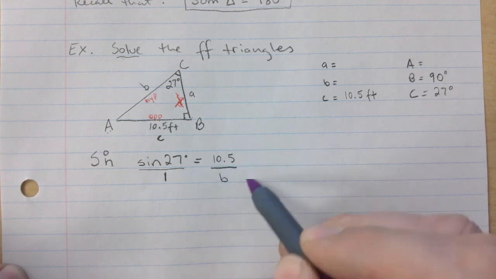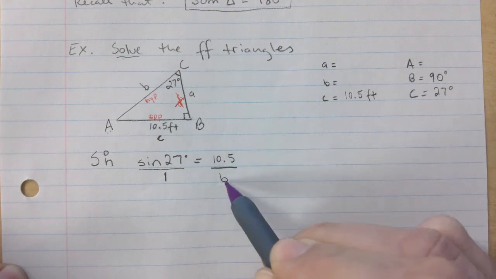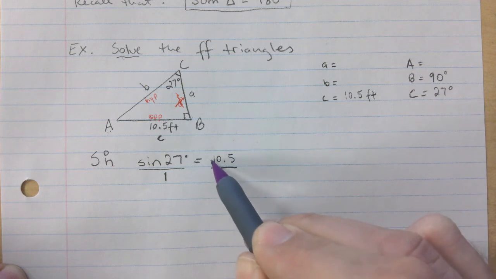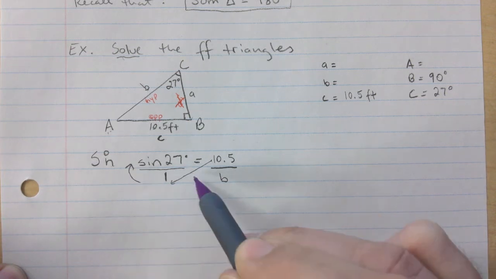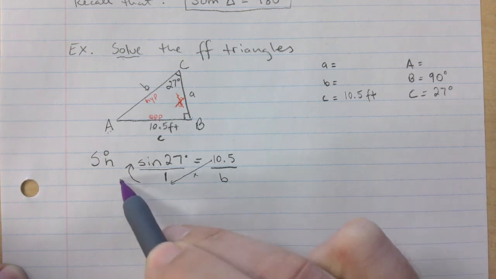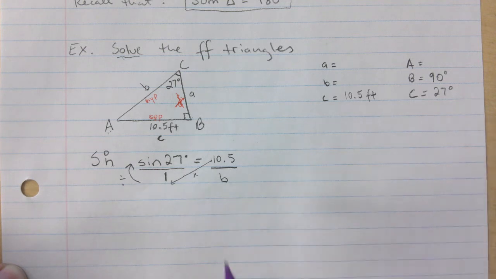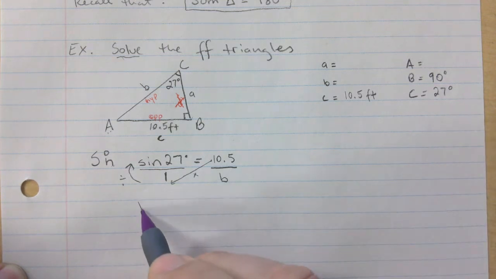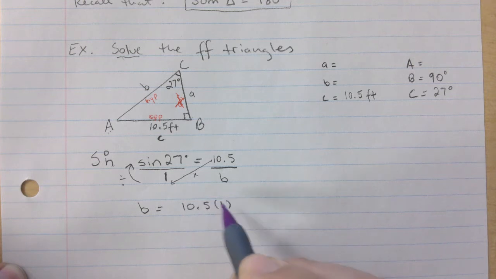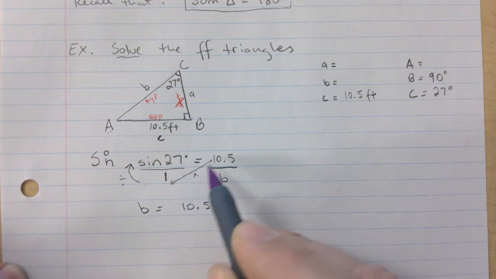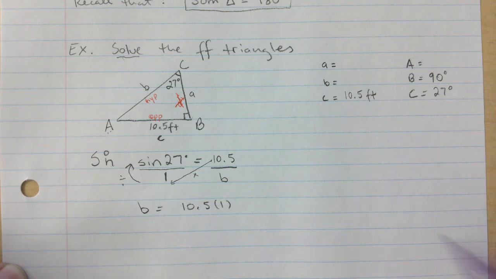You always start your journey where the variable is, which is B on that side. You take the number, which is up top. You have to go down first, then up. And you always multiply, then divide. So B is going to be 10.5 times 1, which is irrelevant, it's just 10.5, I know that. But then you know you're going to have to divide that whole thing by sine of 27.